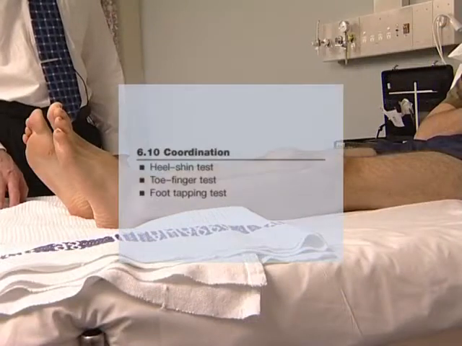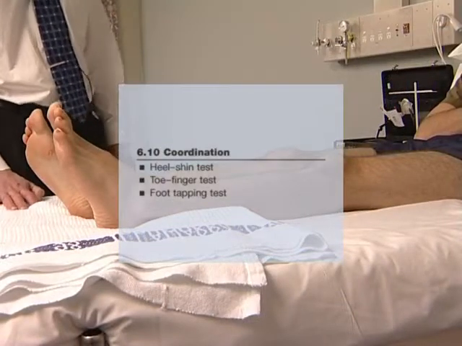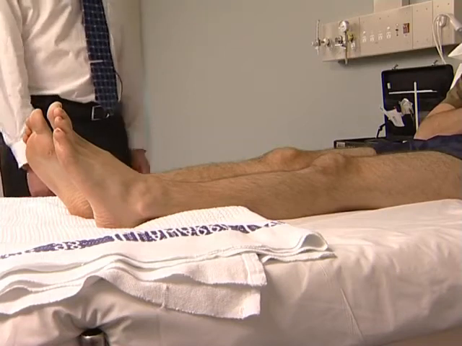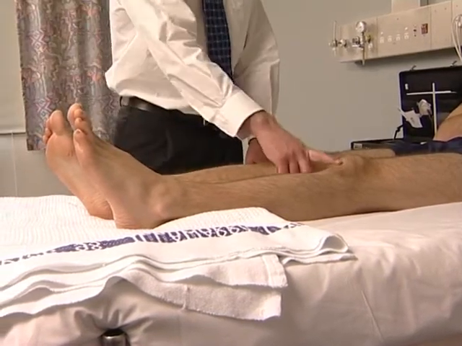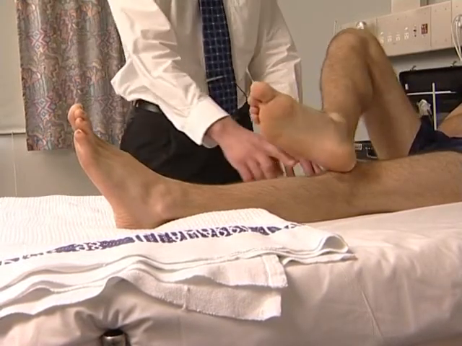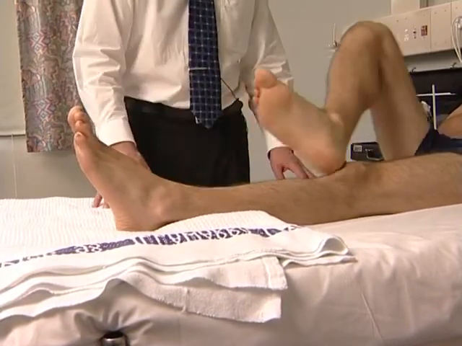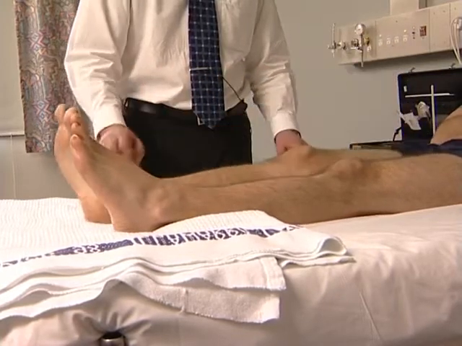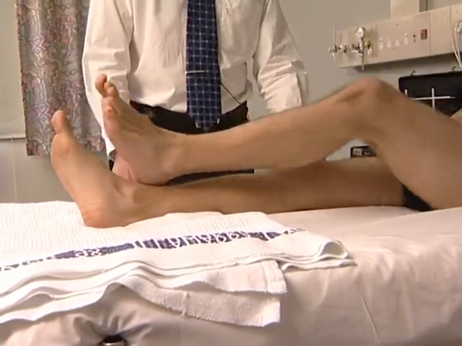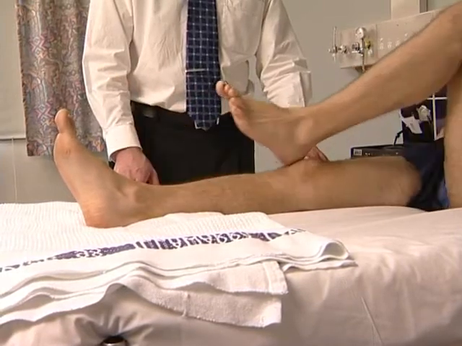Coordination is tested next. Start with the heel-shin test. What I'd like you to do is put this heel on that knee. And now go up and down the crest of your shin. Right, thank you. In patients with cerebellar disease, the heel wobbles and oscillates from side to side.